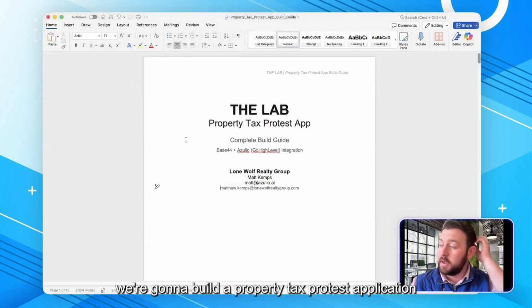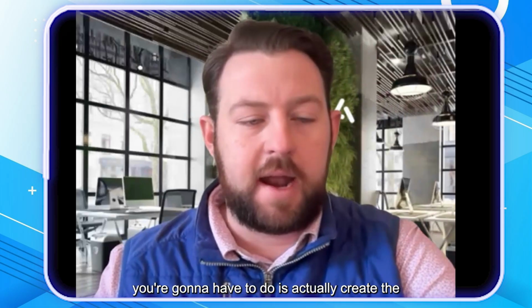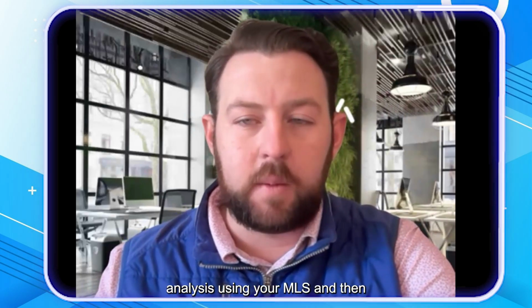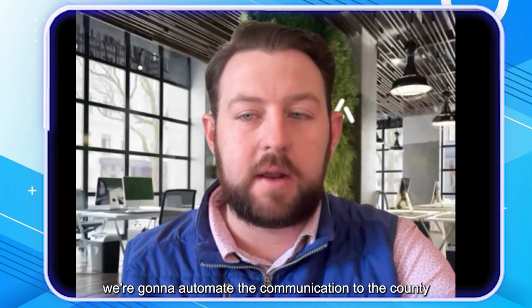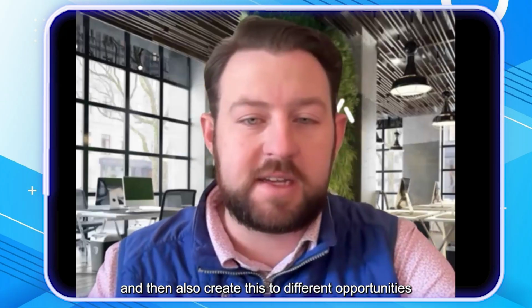Build a property tax protest application that's all automated. The only thing you're going to have to do is actually create the analysis using your MLS, and then we're going to automate the communication to the county. We're going to automate the communication back to the client. We're going to use this as a lead magnet and then also create this through different opportunities inside of our CRM.